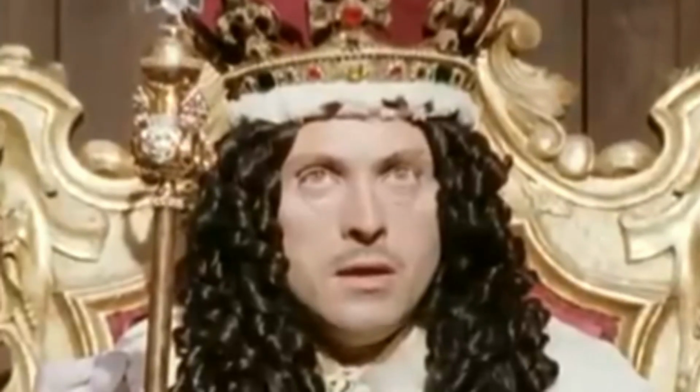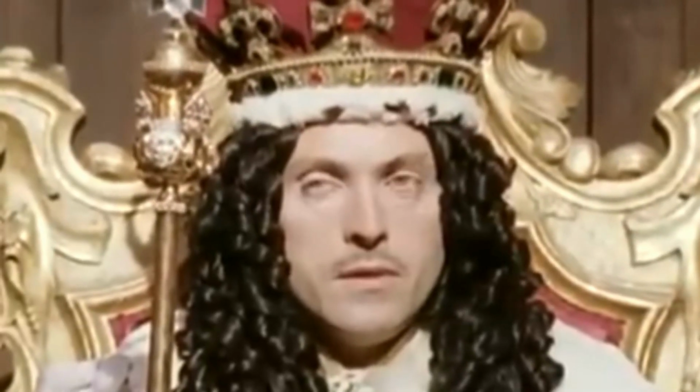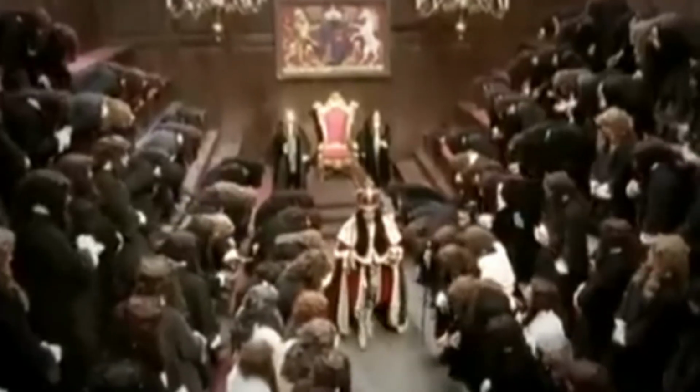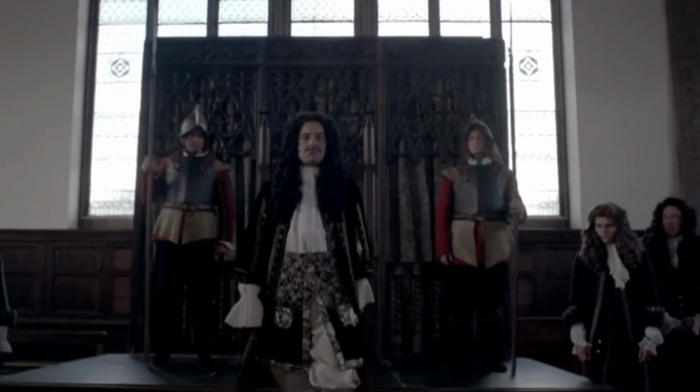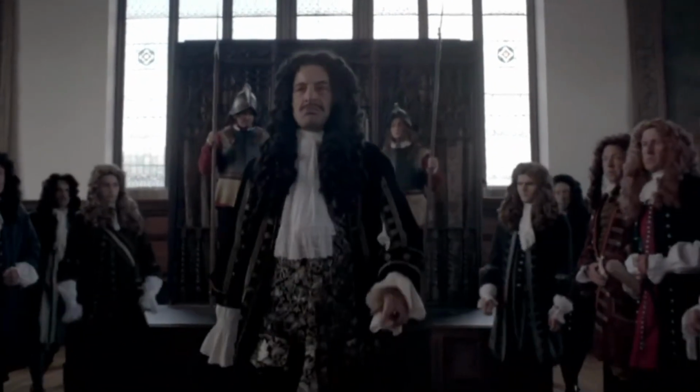The divine right of kings died with him on that scaffold. When his son Charles II returned to the throne, he understood what his father never grasped. His power now depended on Parliament's consent. This revolutionary act rippled through history in three profound ways.